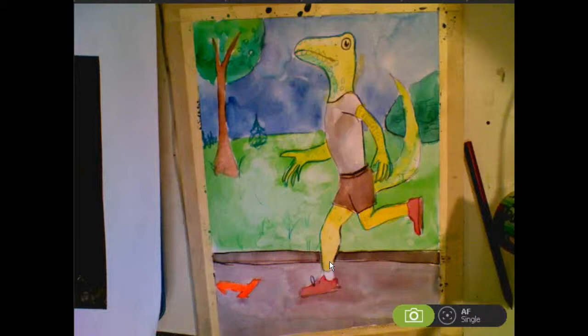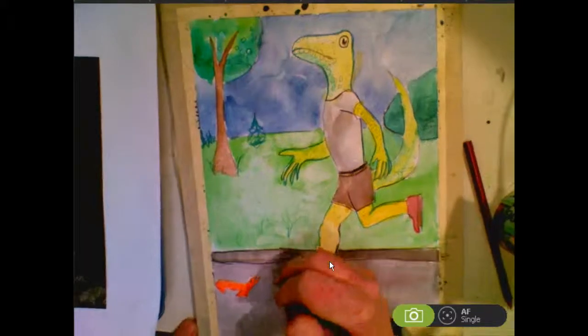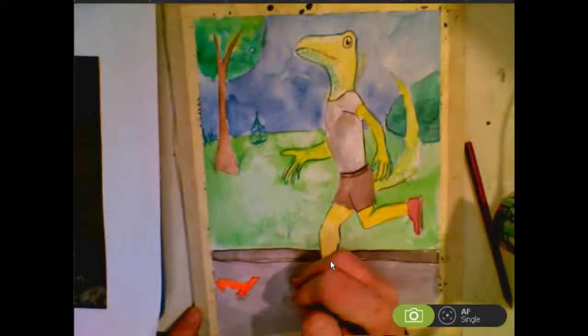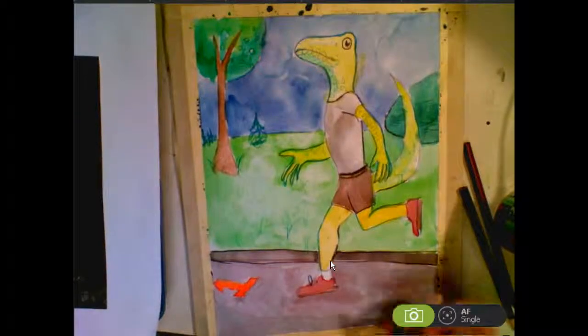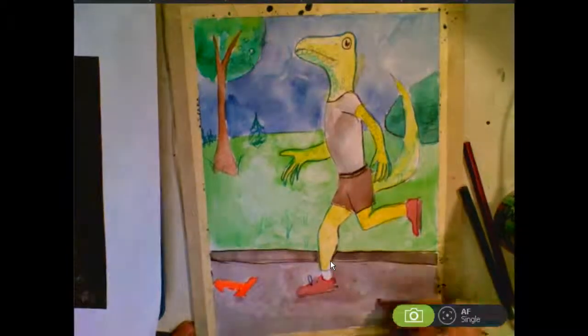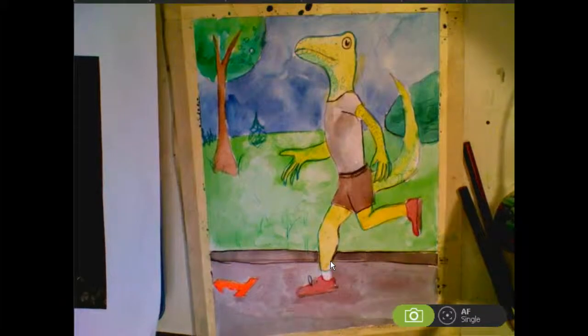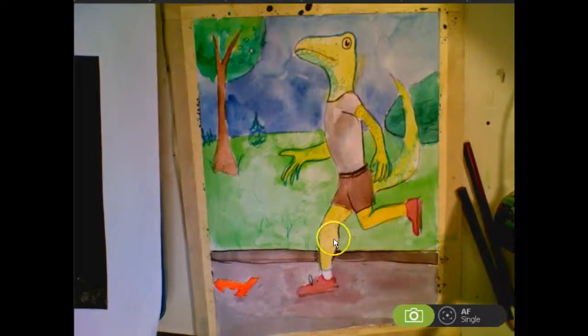Little pebbles on the rocks or on the track. Maybe little dots on the track to give it a texture or something like that. Might be a nice thing to do. Give it all of that. Really just brings out the illustration and makes it more fun. All right, enjoy.